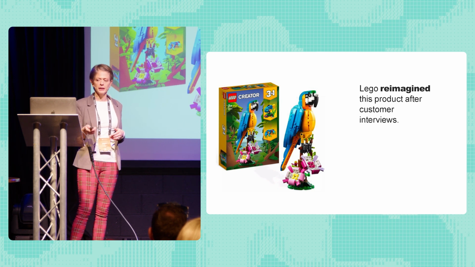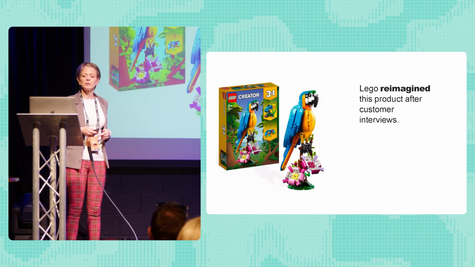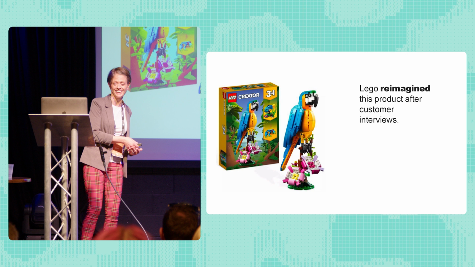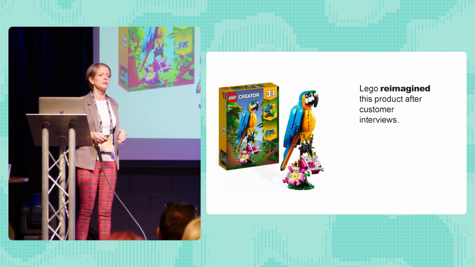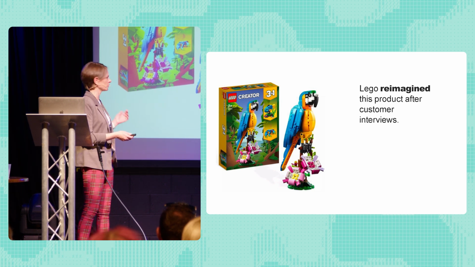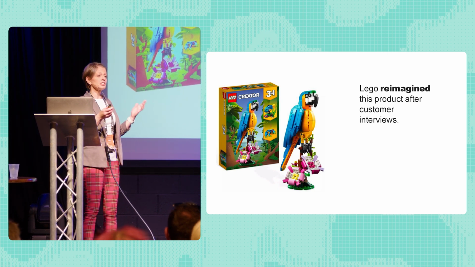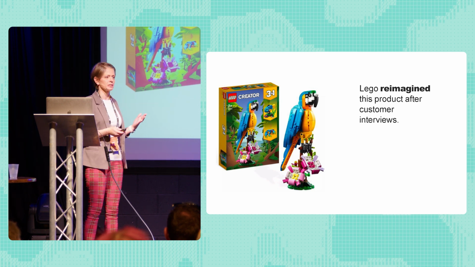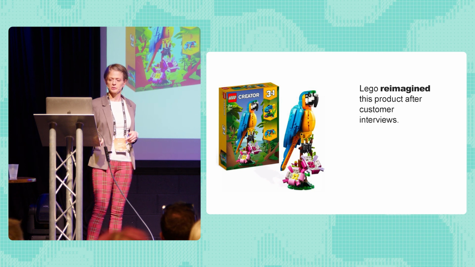And through observing kids playing with the product and talking to them about how they felt, Lego discovered that kids were building the animal and then getting attached to it. They were even giving them names and a bed to sleep in. And they definitely did not want to take them apart and rebuild them. Some had even gone as far as gluing them together. And this is obviously against the whole ethos of Lego. So they reimagined the product as a 3-in-1 set that would actively encourage kids to take it apart and build it again. And none of that would have been possible if they hadn't spoken to their customers.